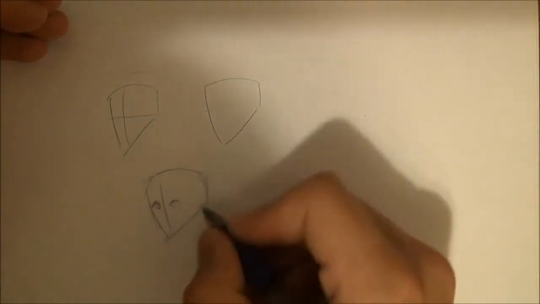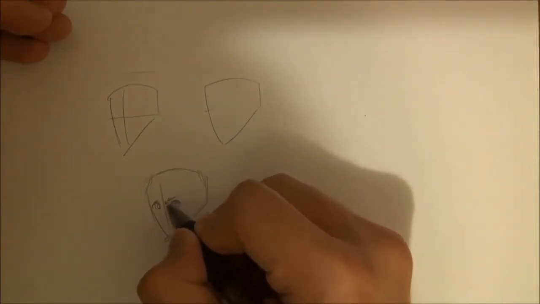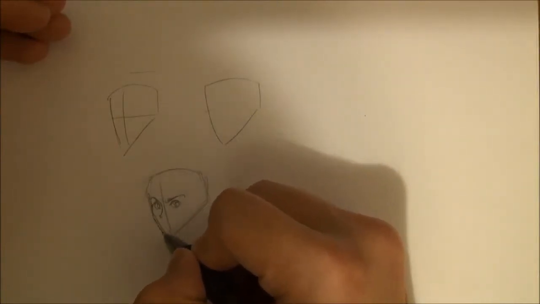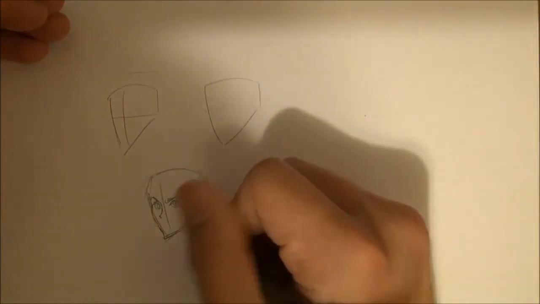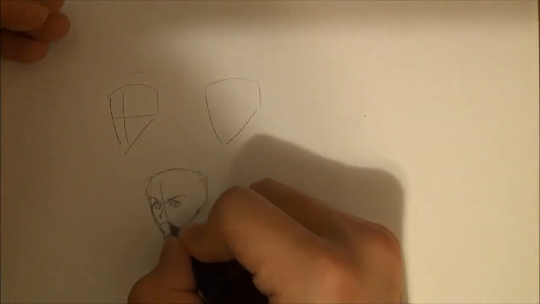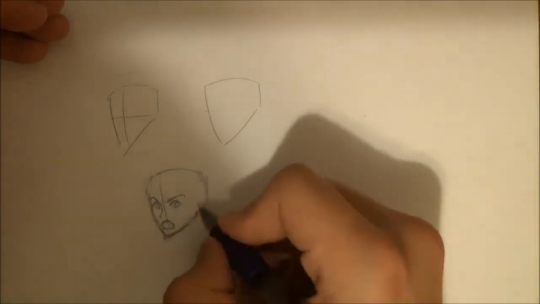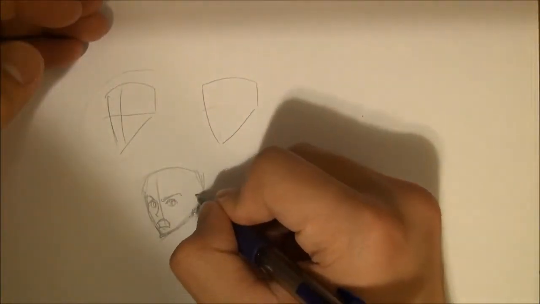Look at this, I even skipped sketching the line for the eyes, and then I'm gonna do this. Now this one looks a little bit bad. And yes, I just have to draw it as fast as possible.